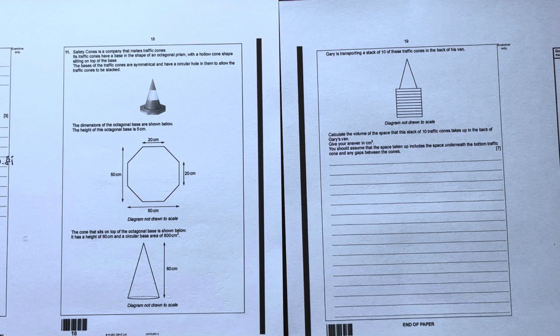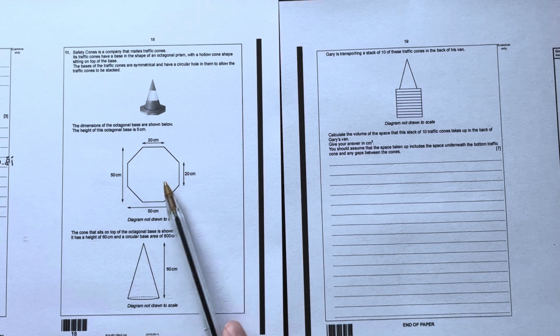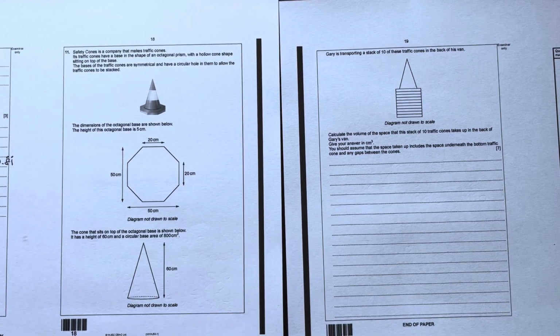The height of this octagonal base is 5 centimeters. So this is the base, and it's 5 centimeters up. The cone that sits on top of the octagonal base is shown below. It has a height of 60 centimeters and a circular base area of 800 centimeters squared. Gary is transporting a stack of 10 of these traffic cones back to his van. Calculate the volume of the space that the stack of 10 cones takes up in the back of his van.